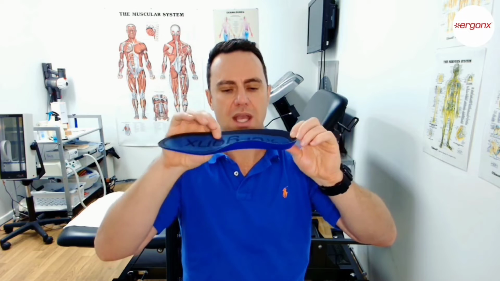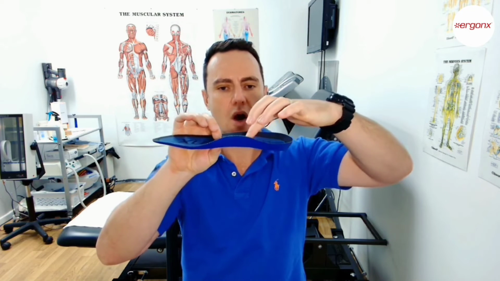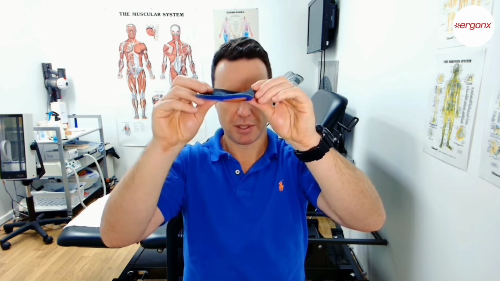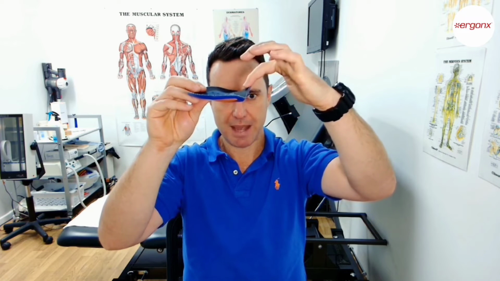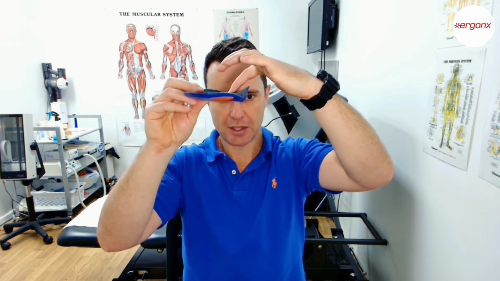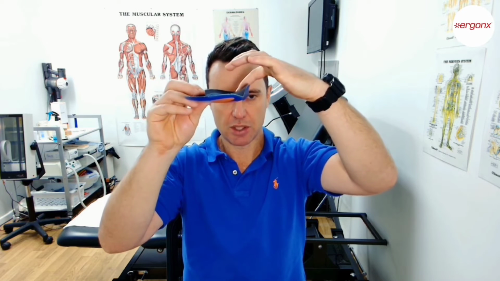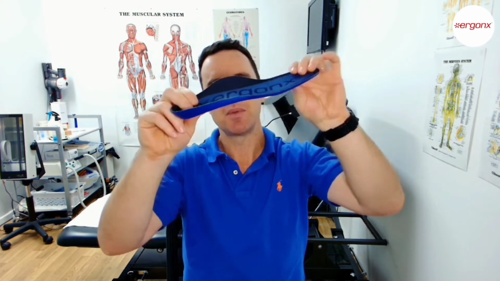The reason we use this one is, one, it's got this really nice high, long arch support, and you can see, if we can line it up in the camera properly, you can see right through here that this actually packs right out through the arch. So you get this nice support down through here. That will help to keep the arch high and take the pressure off the plantar fascia, which will help to rest it so it can heal and won't be as inflamed.